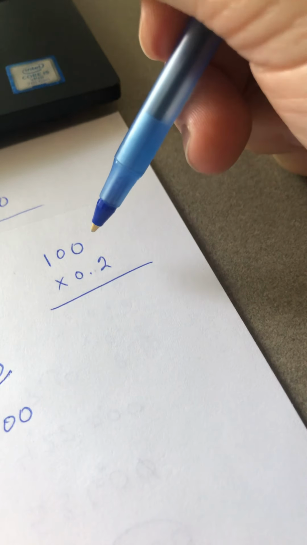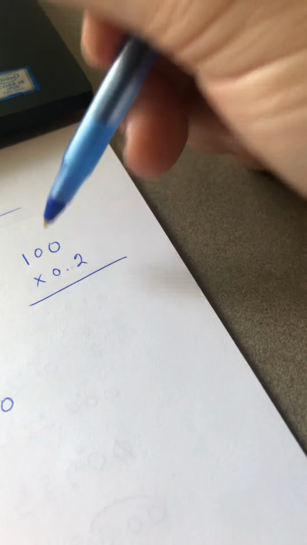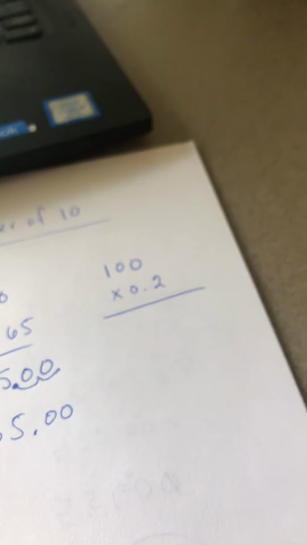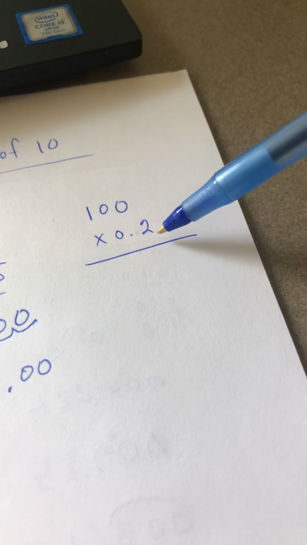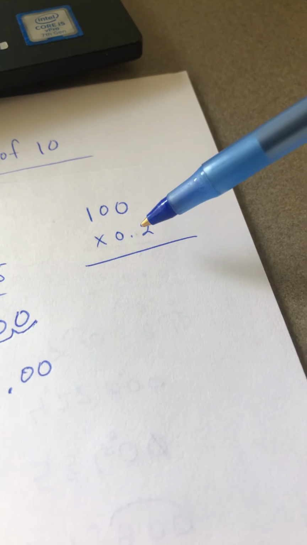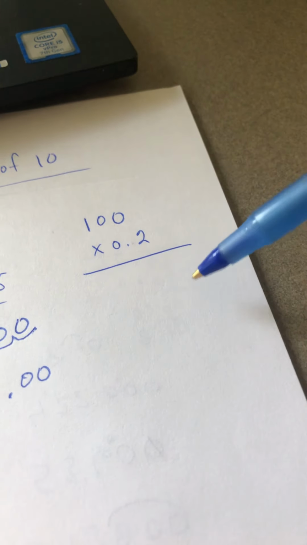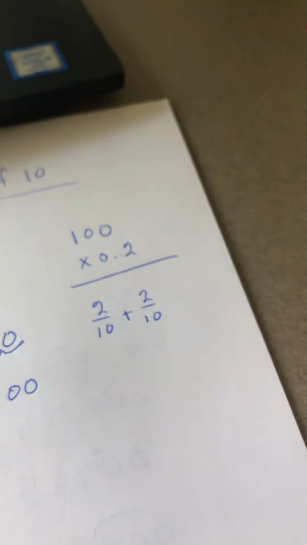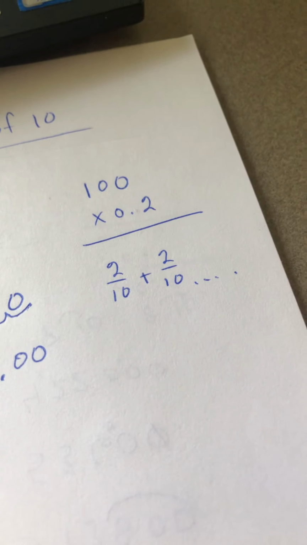So sometimes when I was learning this, I'm thinking of, 100 times anything is going to be a number greater than 100. But you got to be careful. If you think of it where you say, well, what would be 2/10? Well, that's literally 2/10, 100 times. So that would be like 2/10 plus 2/10, 100 times.